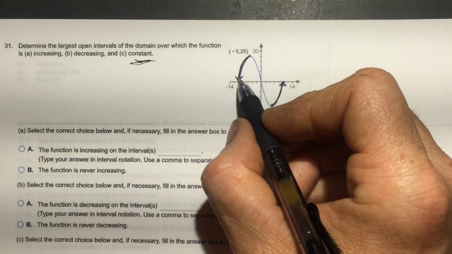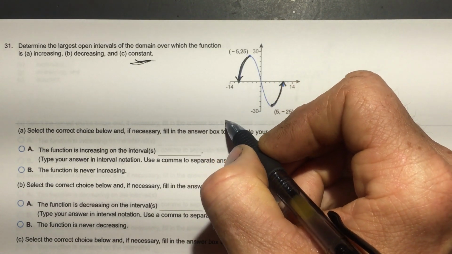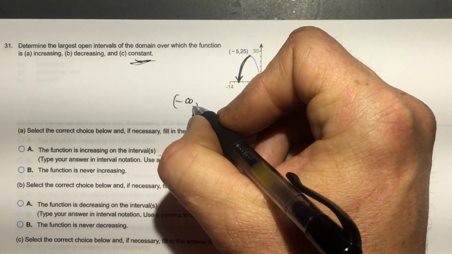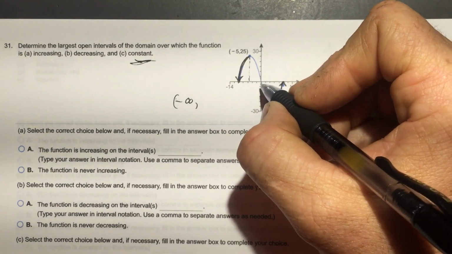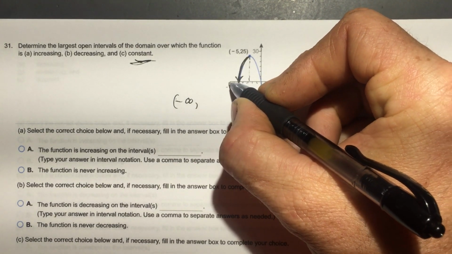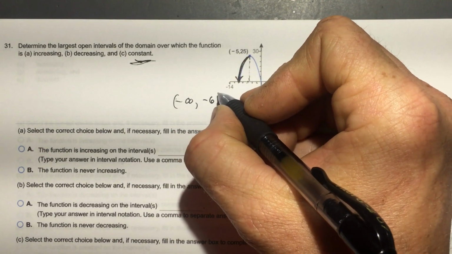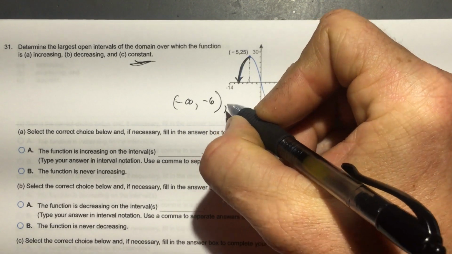All right, so on this interval here, when does it start increasing for this one? Well, it goes forever, so it goes to the left, negative infinity. And then to the right, it stops right there at, let's see here, 2, 4, 6, 8, 10, 12, 14. So this would be negative 6. And then comma, I got another one.